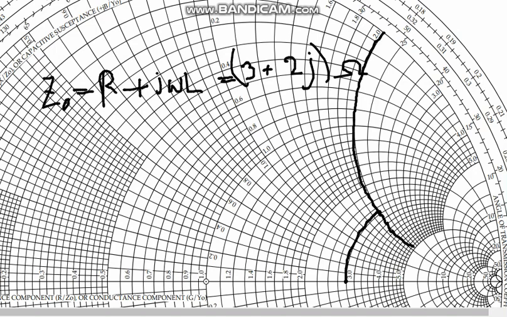Where the curve and the circle cut, that is the point of intersection, and that is the point of Z naught equal to R plus j omega L. You can now really find it: R plus j omega L, that is 3 plus 2j ohms.